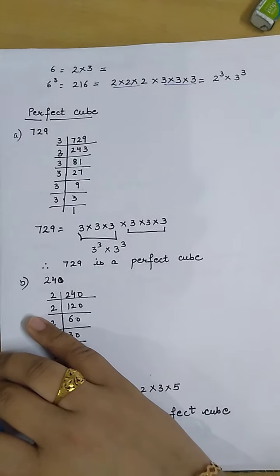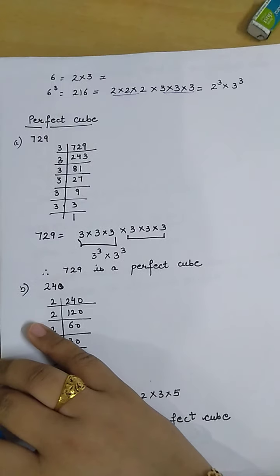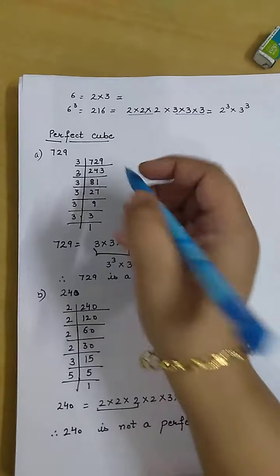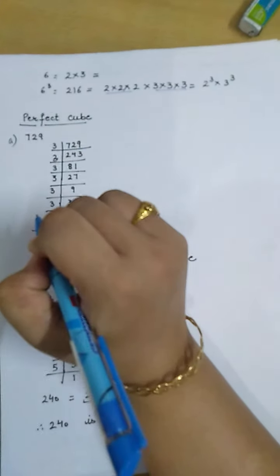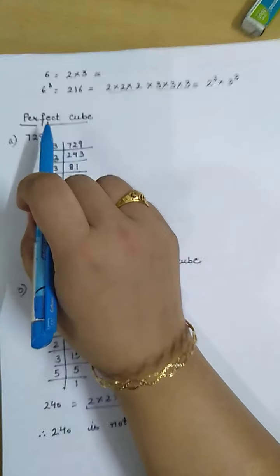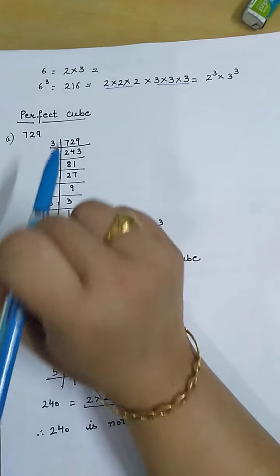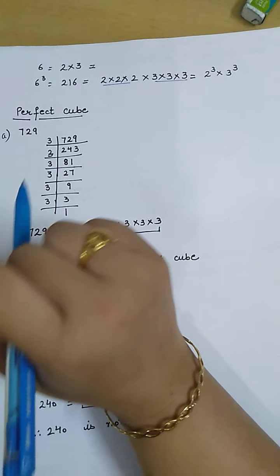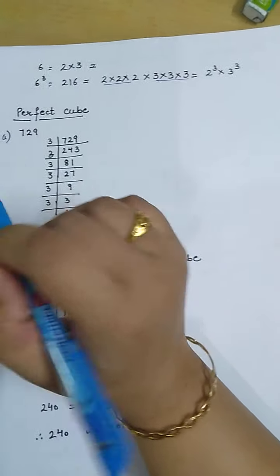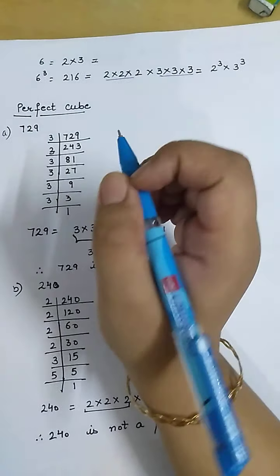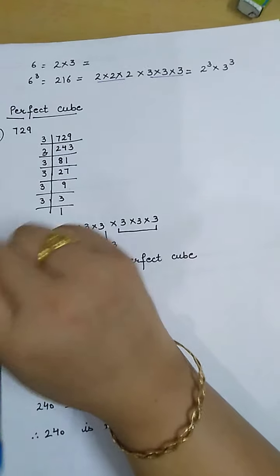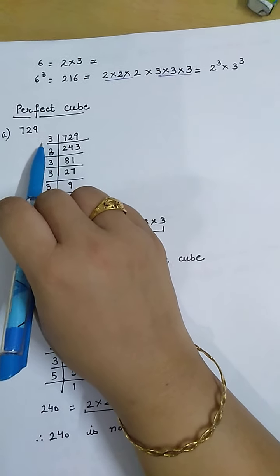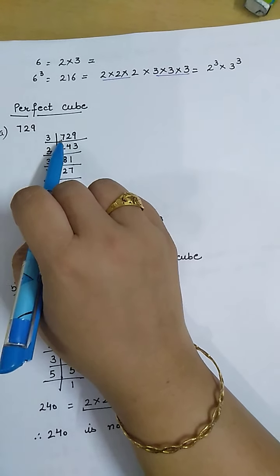Now what are perfect cubes? I need to find what a perfect cube is. I have taken 729. First of all, for finding the perfect cube, I need to find its prime factors. By which method? Prime factorization. So we will start with this method. What is the prime factorization method? First of all, I will select the smallest prime number on which it will go.